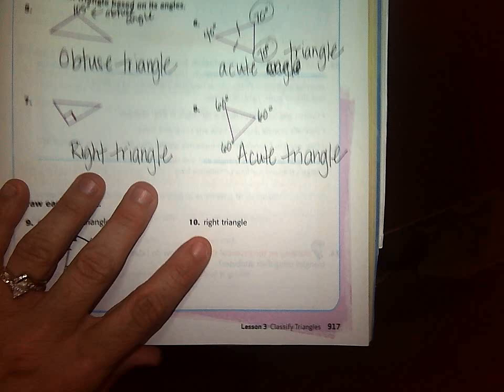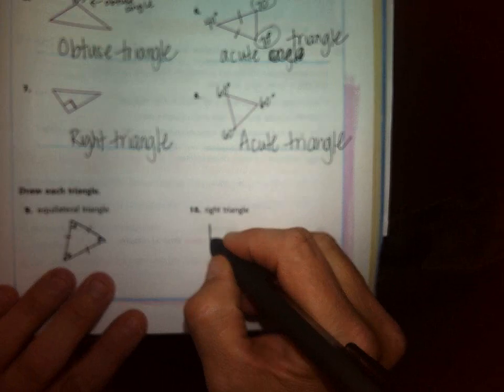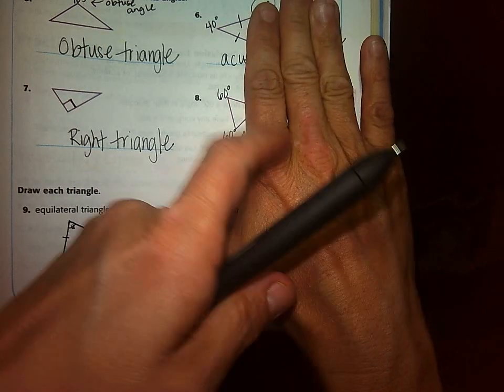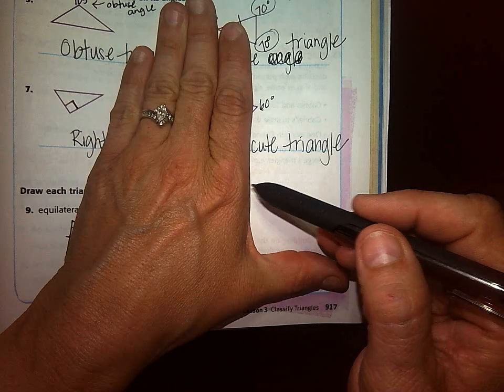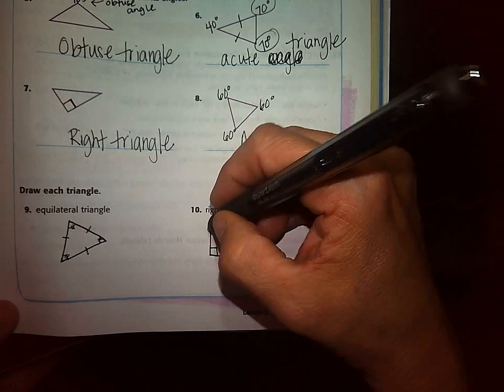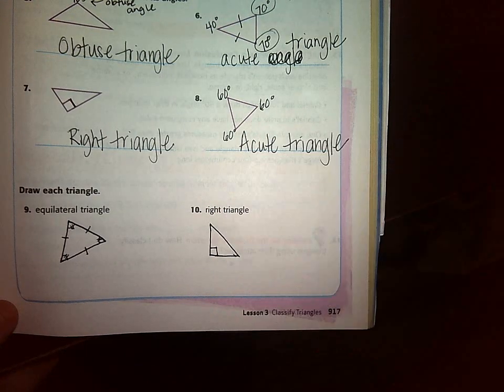A right triangle has to have a right angle, which is that 90-degree angle that you make when you go like this with your hand. It's like straight, or this way. It's this straight angle here, like 2 perpendicular lines coming together. And there's a right triangle.